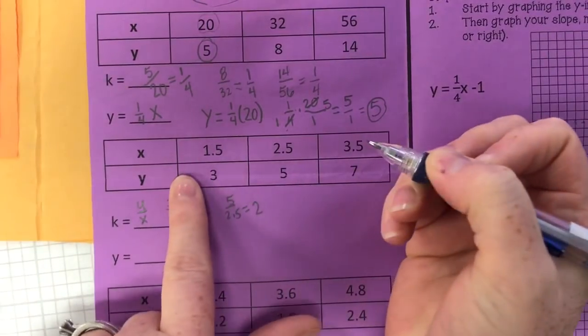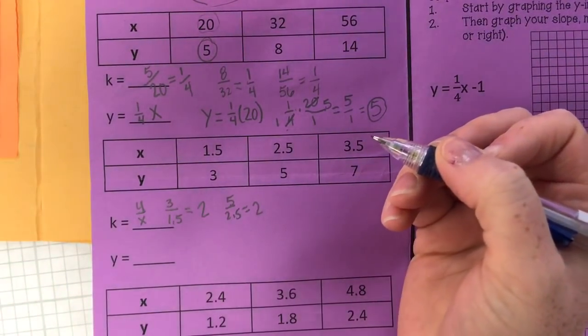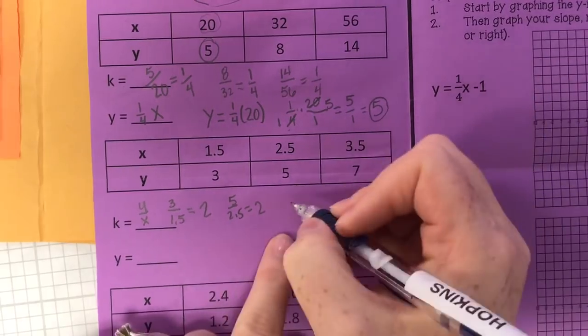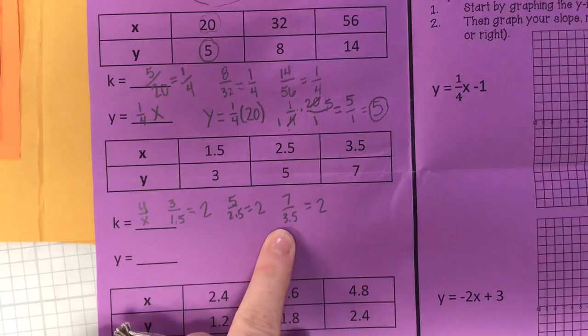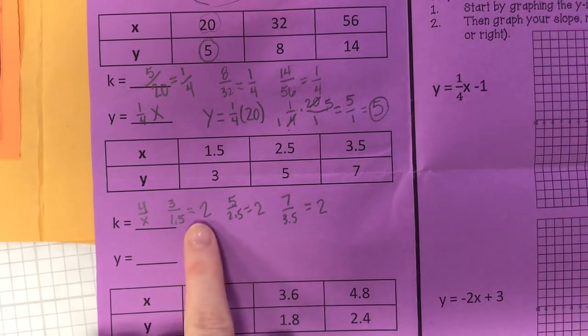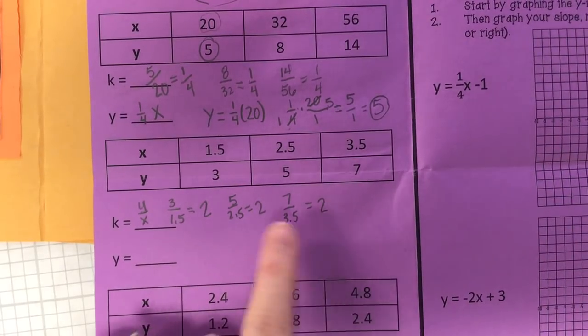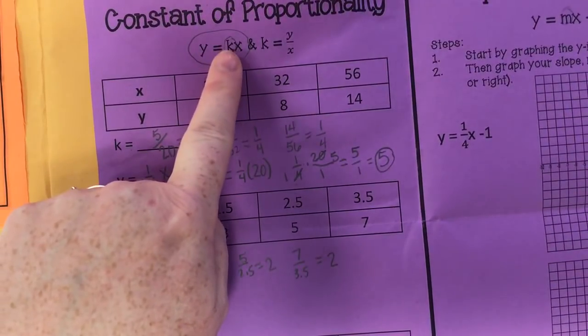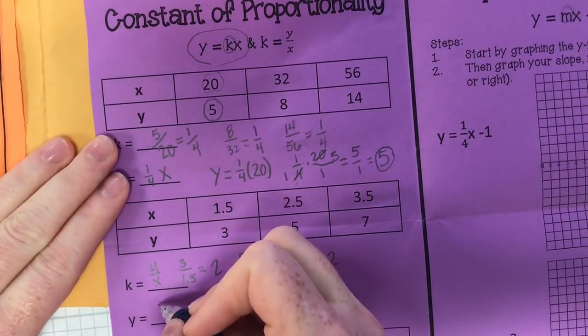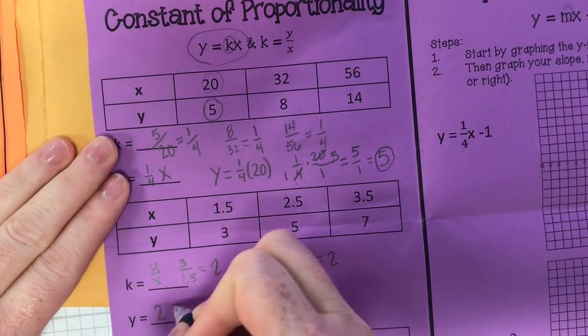Do you see how I'm going along and doing each one just to show you how it's working? The next one is 7 over 3.5, which reduces to 2. So all of these reduce to 2. So 2 is our k, so plug it into our formula up here. Y equals kx, so y equals 2x.